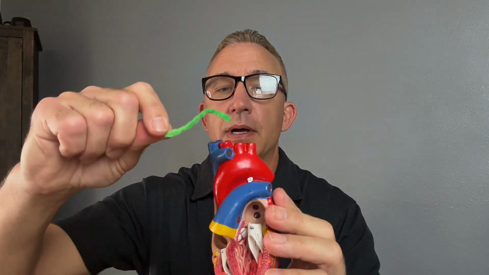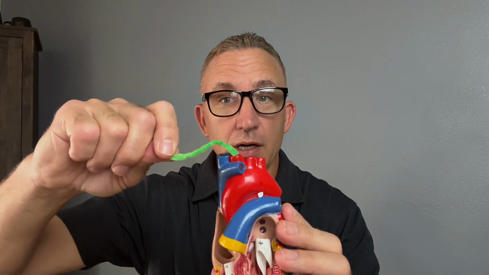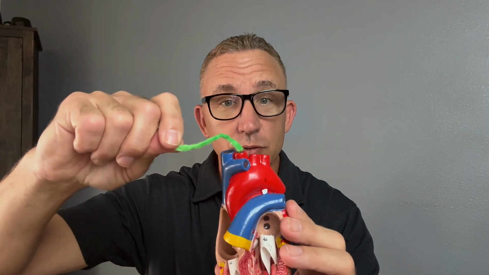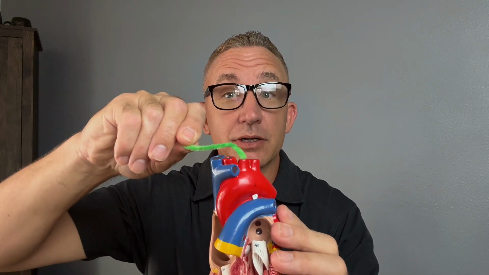As I come up, I have these three major vessels coming off the aorta. The first one is the brachiocephalic trunk, the brachiocephalic artery trunk. And then I have these two, my left common carotid artery and then my left subclavian artery. So it's asymmetrical when it comes to my brachiocephalic vessels. I have one brachiocephalic artery, and that's the trunk.